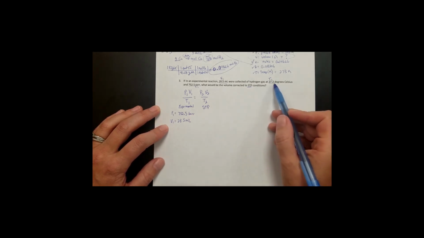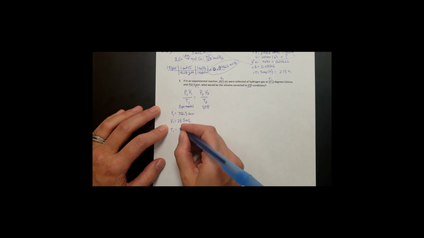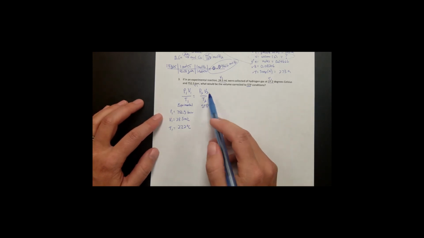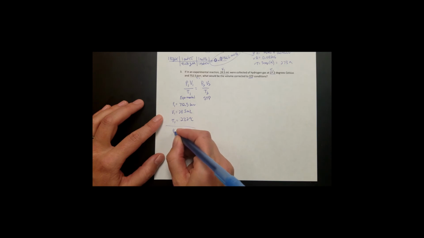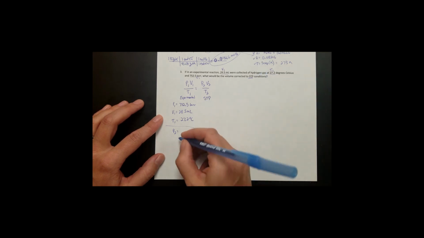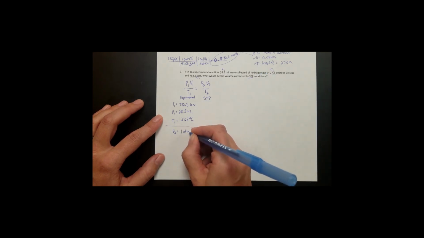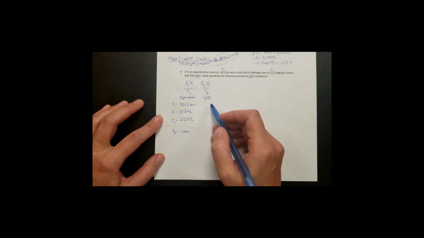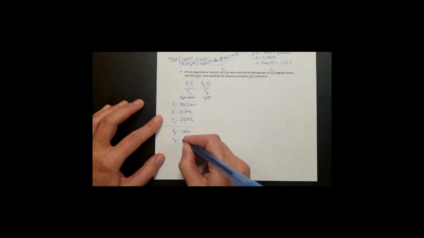My experimental temperature. Okay, now let's look at STP. So I'm going to write that list down here. So my P2, since we said standard temperature and pressure, and remember from up in this problem, standard pressure was 1 atm, standard temperature was 273.